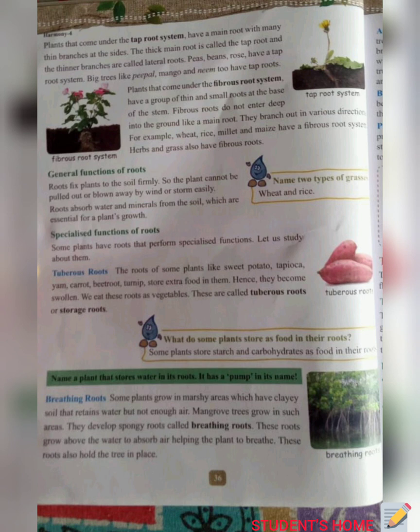Next one is number 2, breathing roots. Some plants grow in marshy areas which have clayey soil that retains water but not enough air. Mangrove trees grow in such areas. They develop spongy roots called breathing roots. These roots grow above the water to absorb air, helping the plant to breathe. These roots also hold the tree in place.